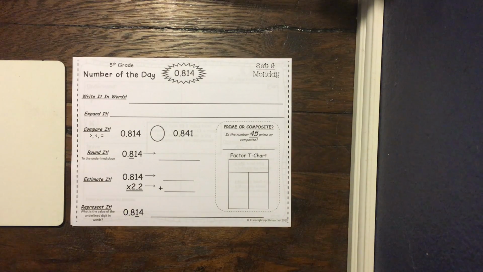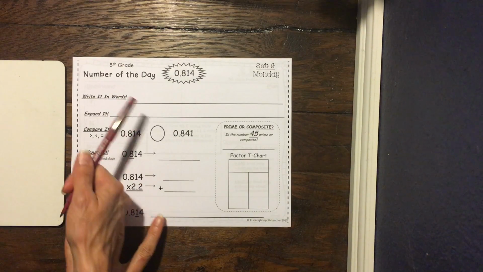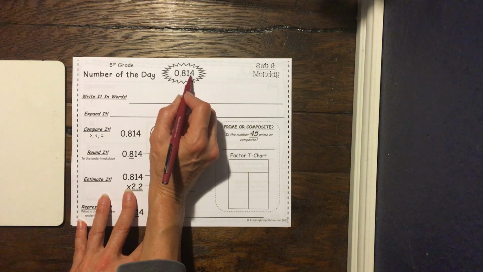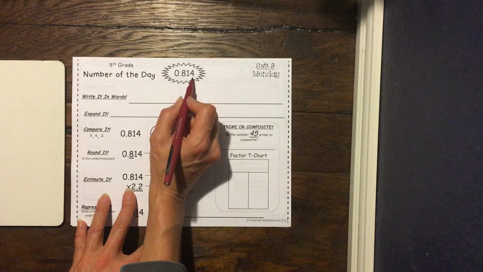Okay, we are going to do page 2 and 3 on this video. So this is set 9. This is still Monday, but this is going to be pages 2 and 3. So we've got our number of the day. This is 814 thousandths. I know we kind of say it thousandths, just to emphasize that THS.